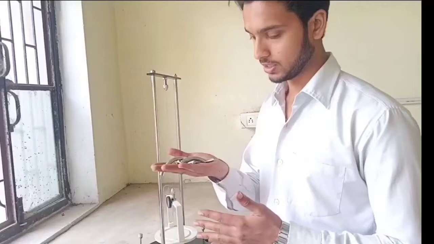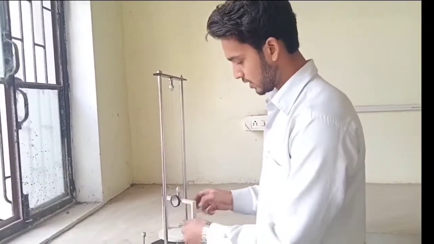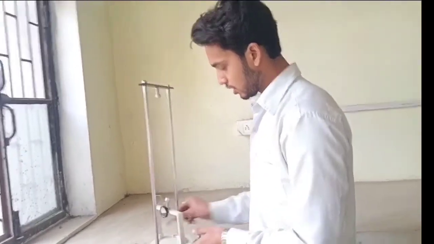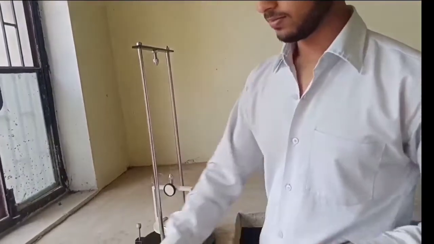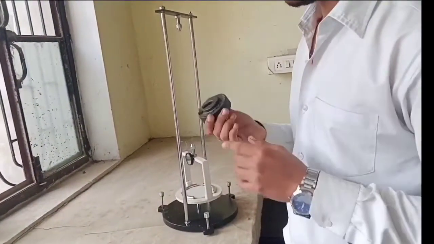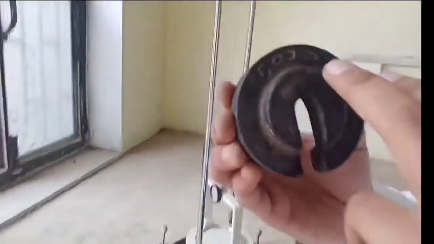So this is a physical balance which is used to balance our inertia table like this. And also there we have some irregular bodies which are in different shapes. There are different types of irregular bodies, and this is our regular body, which is a disc of 500 gram. You can see here.